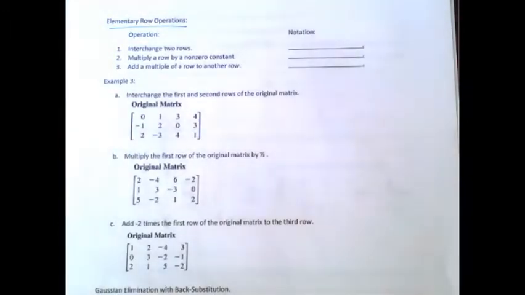All right, elementary row operations. Okay, so with augmented matrices, when we're looking at any matrix, we can do tons of different things with them. We can multiply rows, we can add rows, we can switch rows, we can divide rows. In this case, that's just called the elementary row operation.